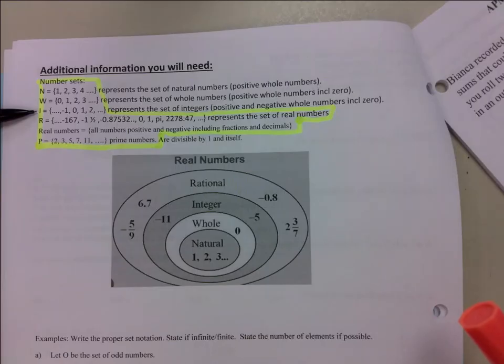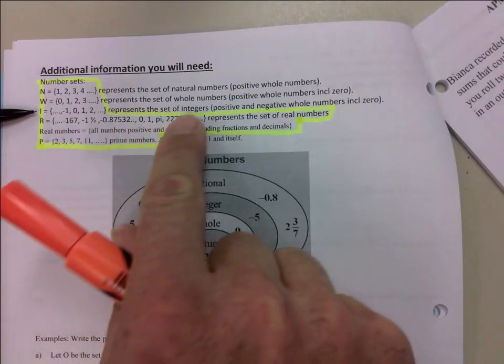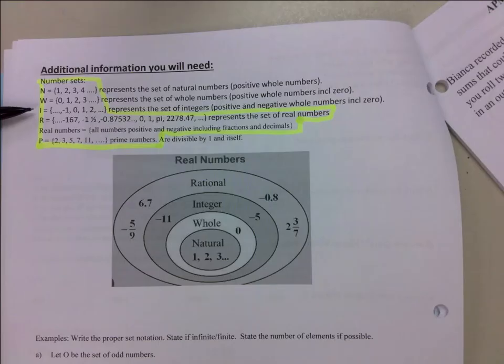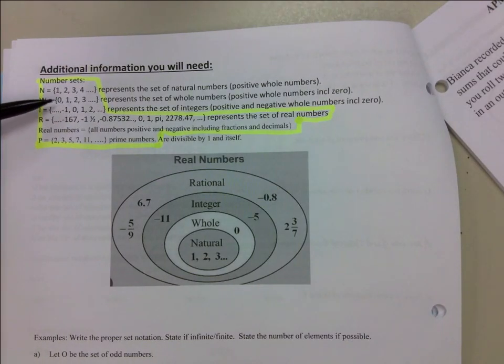Make sure you know what you're talking about. If you don't know what I is, then you probably want to put integers next to it. Integers are positive and negative numbers, but they're whole numbers still. There's a 0, and it starts at 0. This set has all the negatives. Then you've got your real numbers.